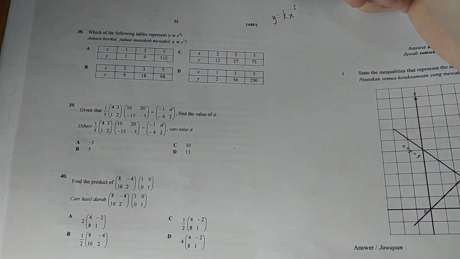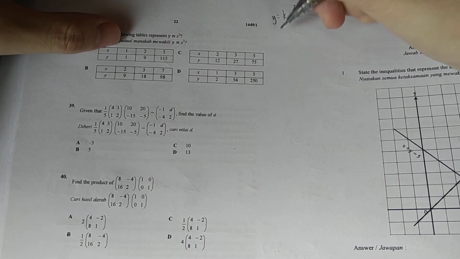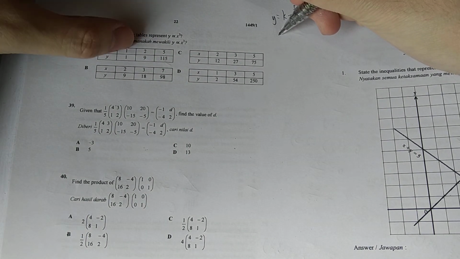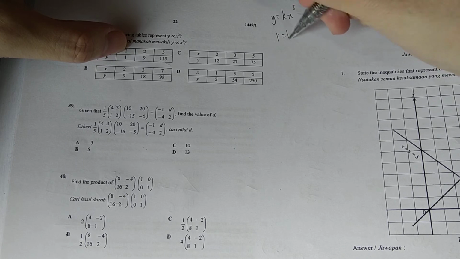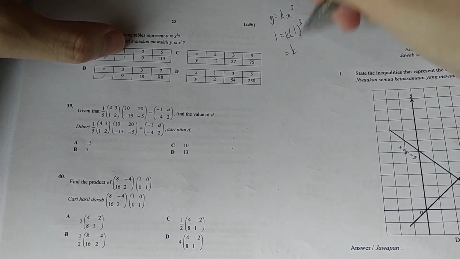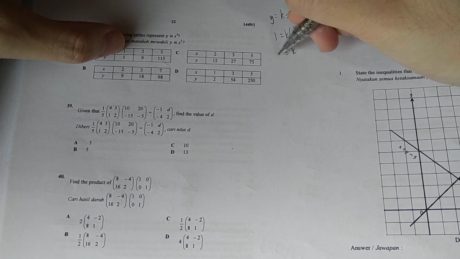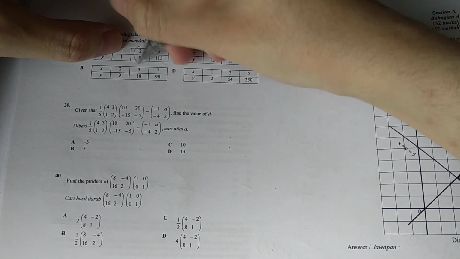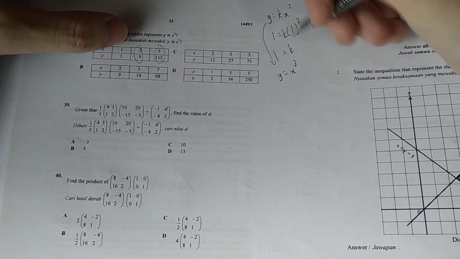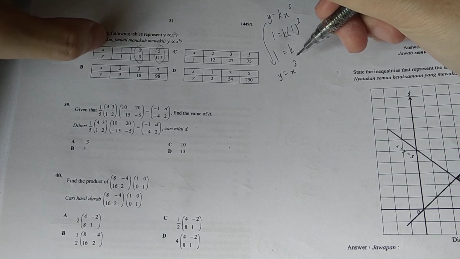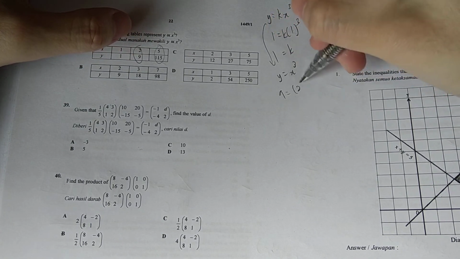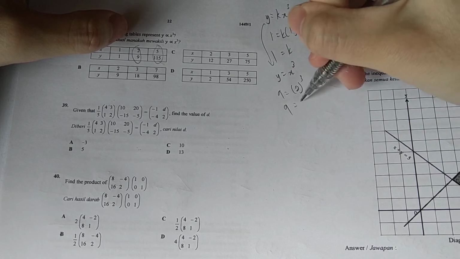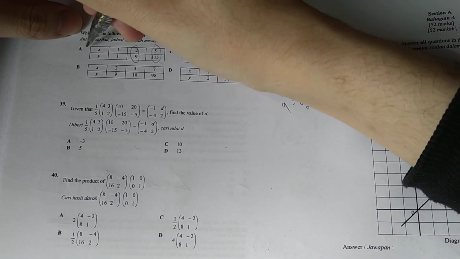So let's try with A first. A is when x equals 1, y equals 1. So 1 equals kx power 3. 1 power 3 is 1, so k is 1. When you rewrite, it will be y equals x power 3. And you try to substitute 2, 9, and 5, and make sure that it's correct. So y is 9, x is 2. Is it correct? 2 power 3 is 8. So no, A is confirmed wrong already.